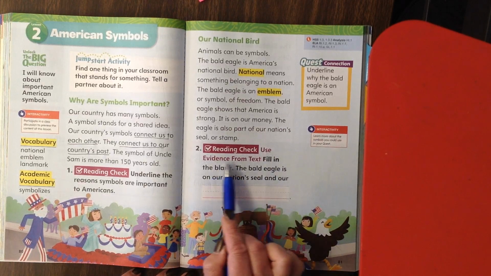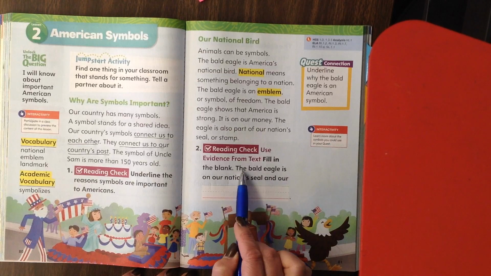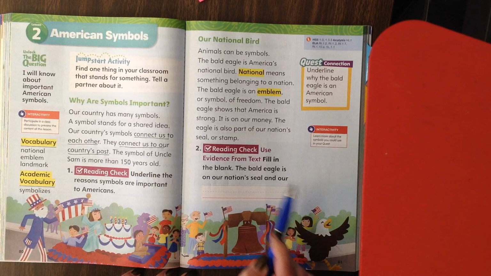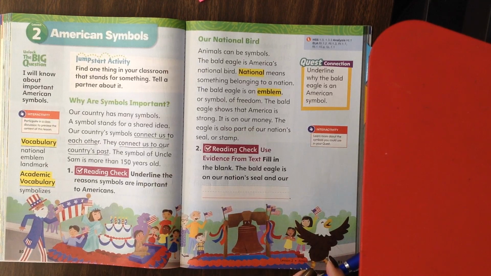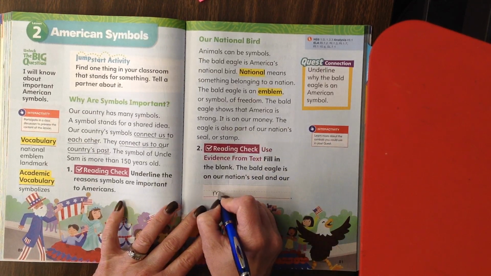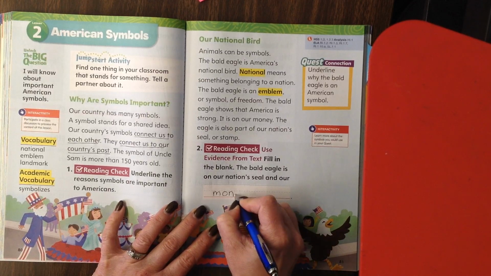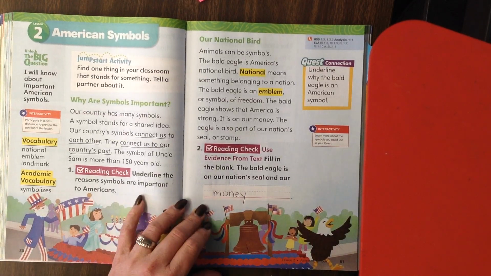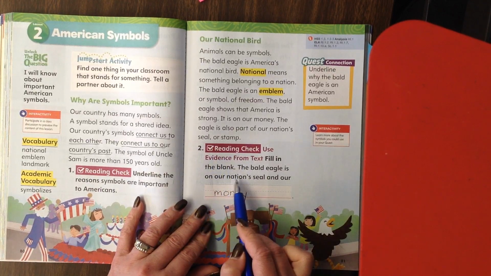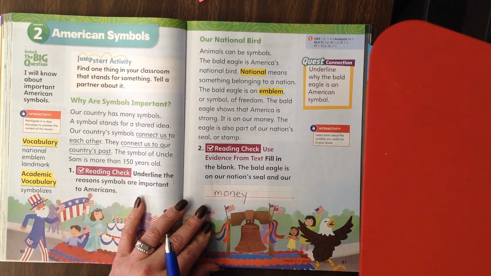It wants us to use evidence from the text to fill in this blank. The bald eagle is on our nation's seal and our what? What is it on? It's on our nation's seal and what else? Yes, it's on our money. We're going to fill in the blank here with money. It is on both our money and the seal. And remember, seal and stamp are the same thing. So when it's asking for the nation's seal and something else, it wants something different, not just another word that means the same. So it is also on our money.